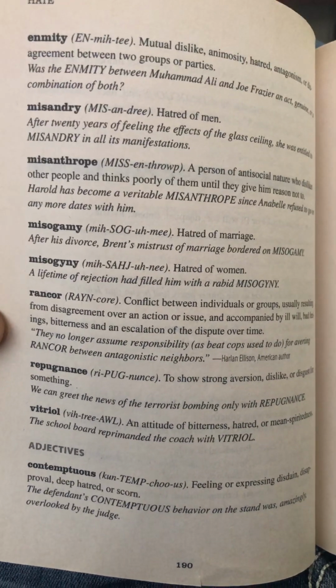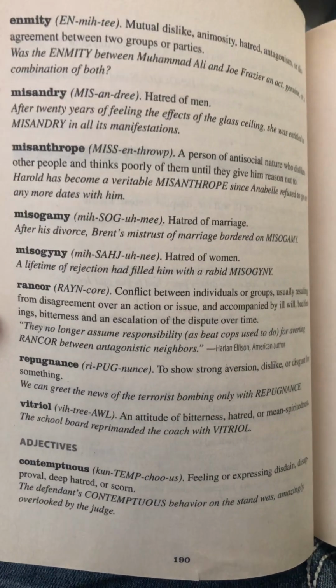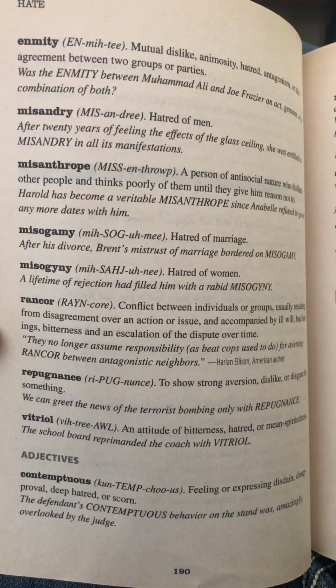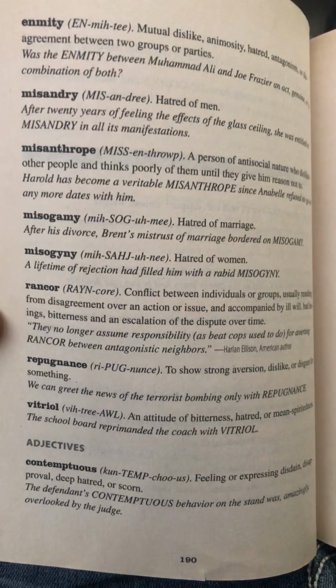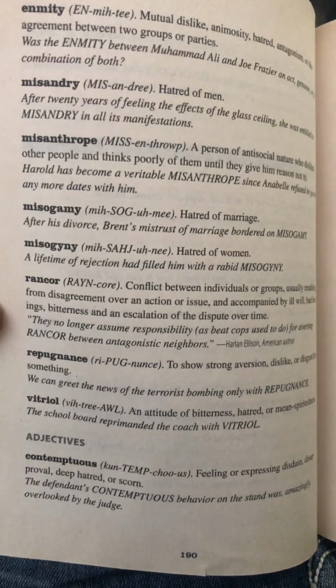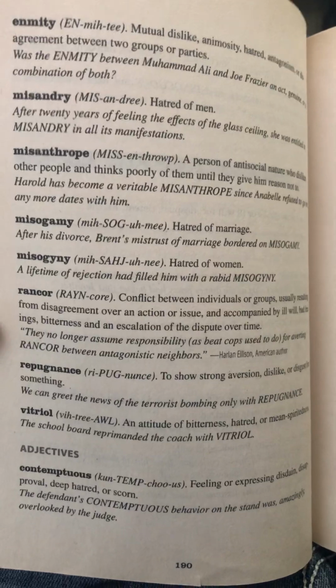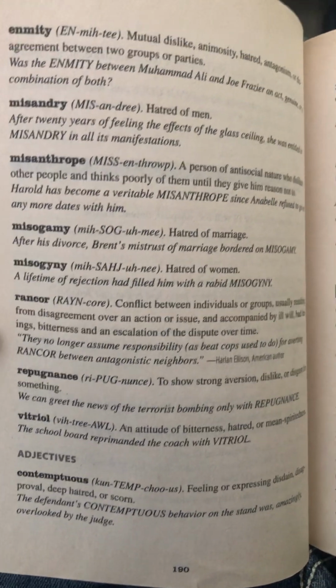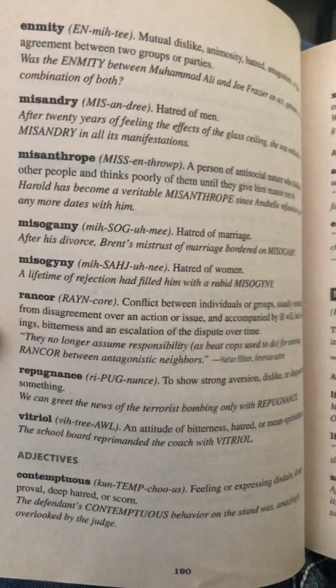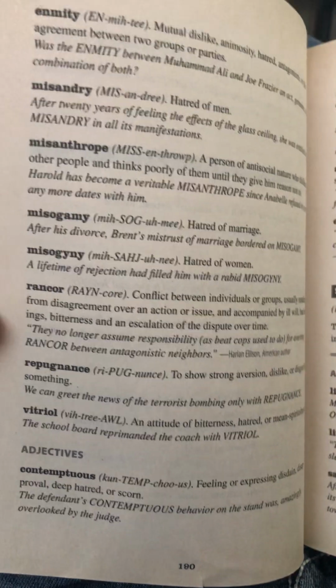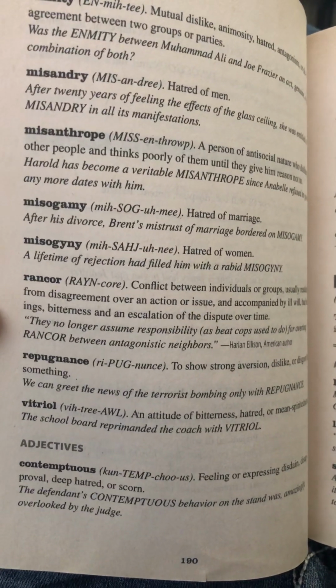Misogamy, which is the hatred of marriage. That's a new word for me. I've heard of misogyny, the hatred of women, but I can relate to the whole misogamy. There's probably a lot of people out there who are misogamous, who hate marriage. So it's new words you can use. Thank you very much. Rancor, I've heard that one before.